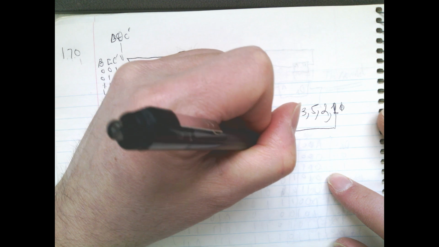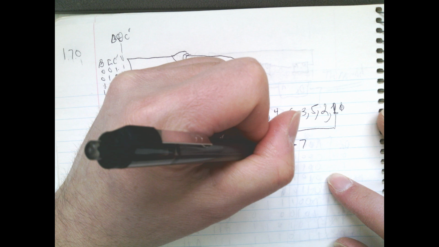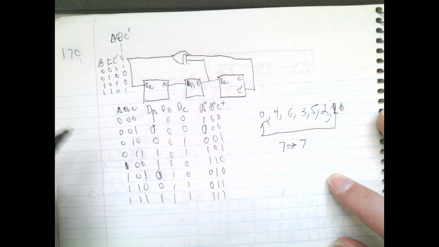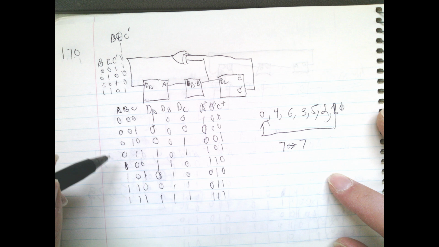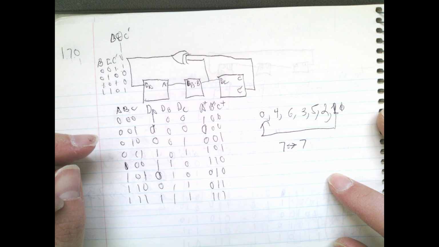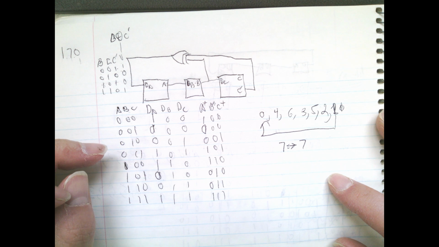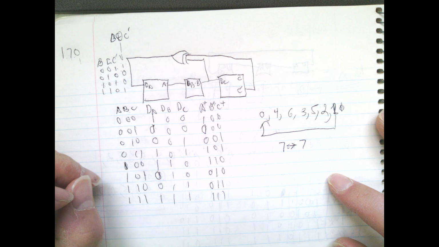7 loops to 7. So now instead of 0 looping to 0, we have 7 looping to 7. So in principle, we really haven't changed things very much, but we've made it so that now you can start in 0 instead of starting in something that's not 0, just by virtue of using the inversion. We still get the same pseudo-random number behavior, only we have a slightly different sequence.